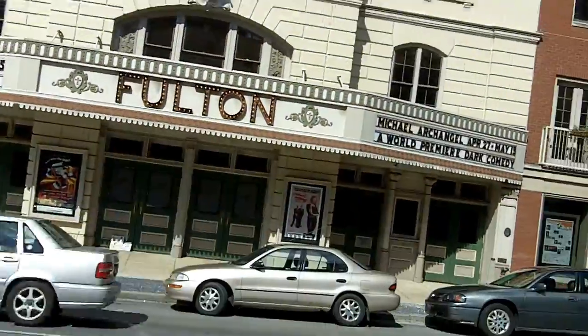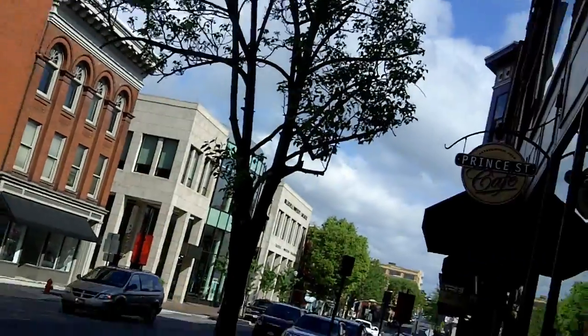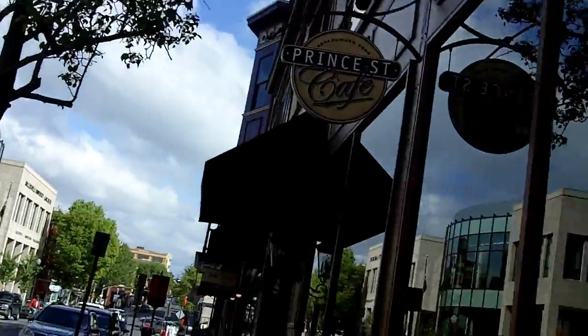Most people who are familiar with downtown Lancaster know about the Fulton. That's on Prince Street. Right across Prince Street is Prince Street Cafe, where Alicia Pez works. I was planning on eating at the cafe, but I'm not sure why Alicia wasn't there. I told her I'd be there at 9:30. I was there at 9:40, and she was not. But whatever. Plans can be adjusted.